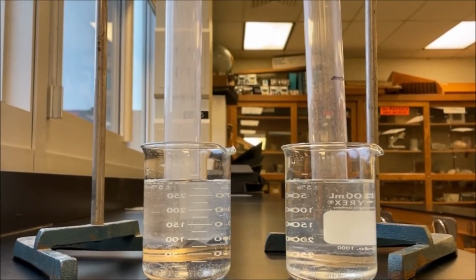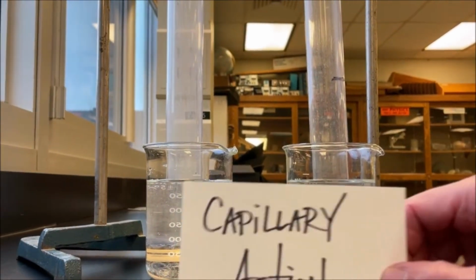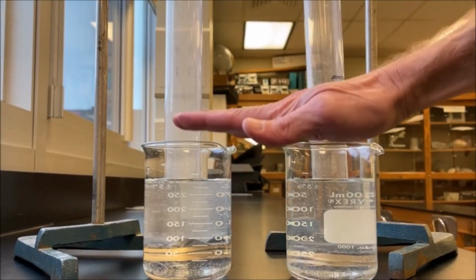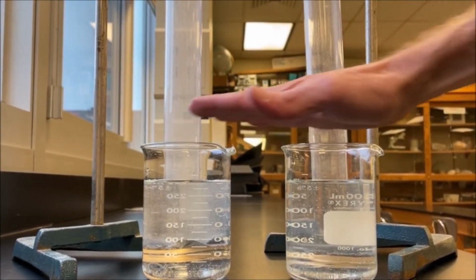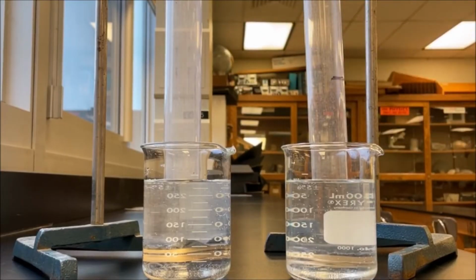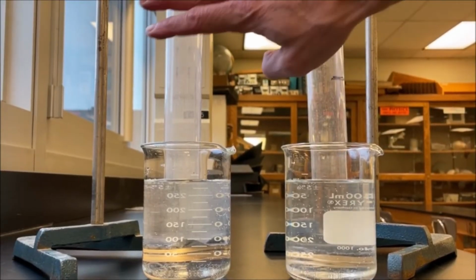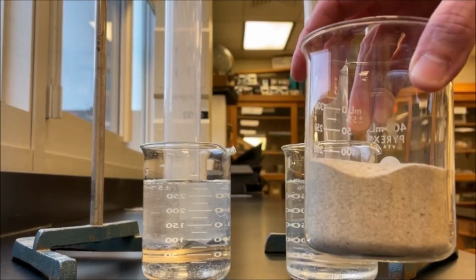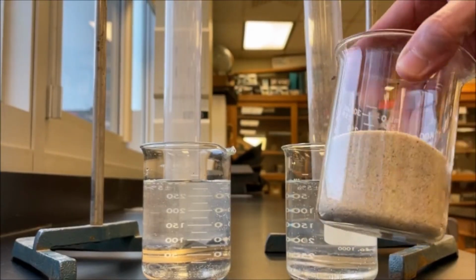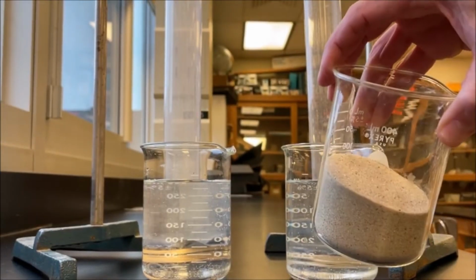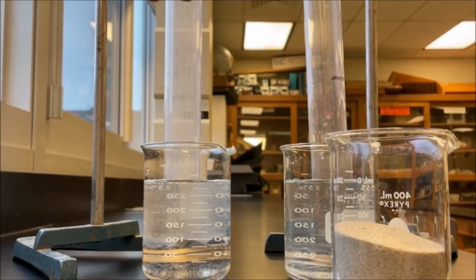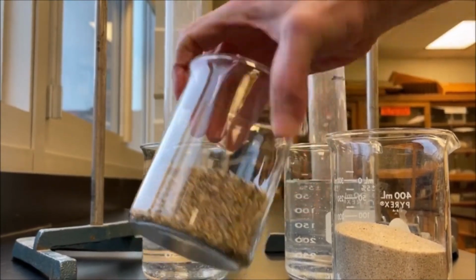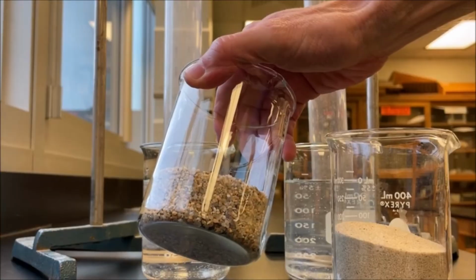Hello, Mr. Gazda here. Today we will be looking at a demonstration on capillary action. I have 300 milliliters of water in each one of these beakers. I have these tubes, and I'm going to put different size sediment in them: sand in one and small pebbles in the other. On this side will be the smaller one. This is sand, like typical East Coast beach sand. If you've been at the beach anywhere on the East Coast, Massachusetts, New York, New Jersey, that's that type of sand. And on the other side, I'm going to have really small pebbles, so much larger particles than the sand.